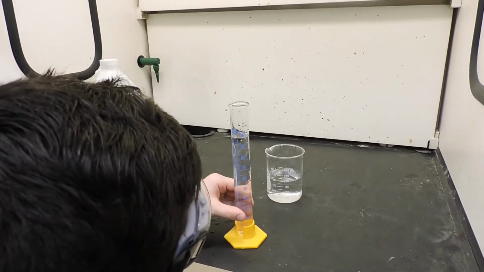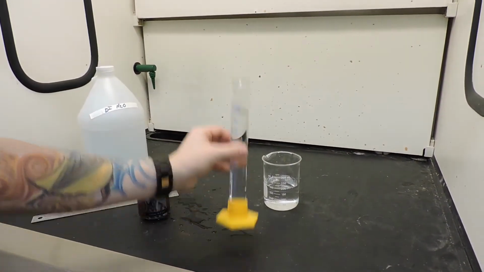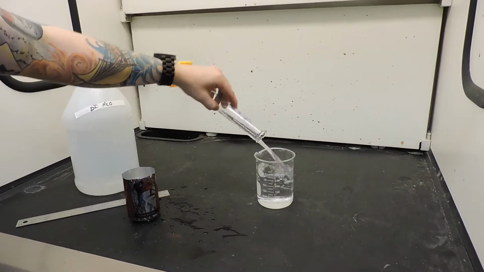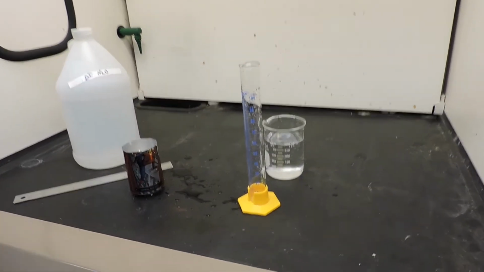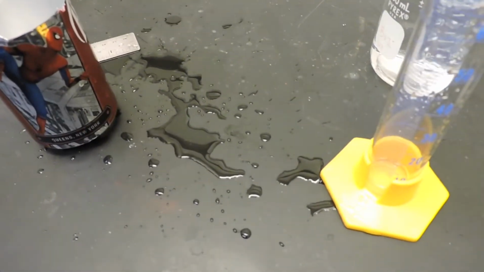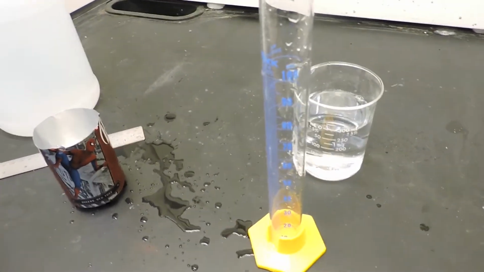Remember the volumes that you measured, add them together, and that should equal the volume in the can. Remember to consider any error that happens if you spill or anything else that may have happened.